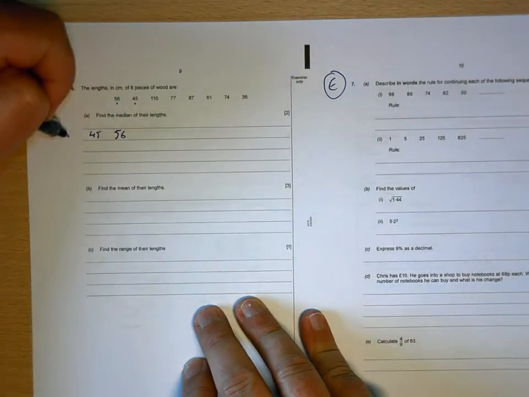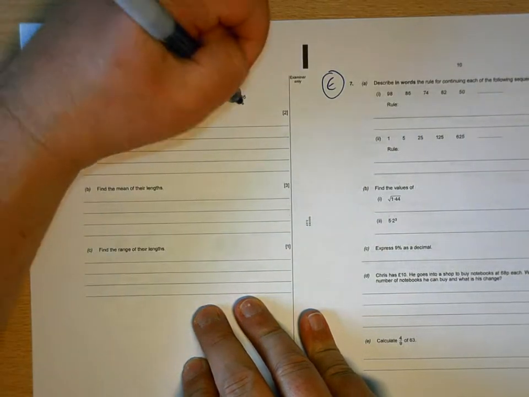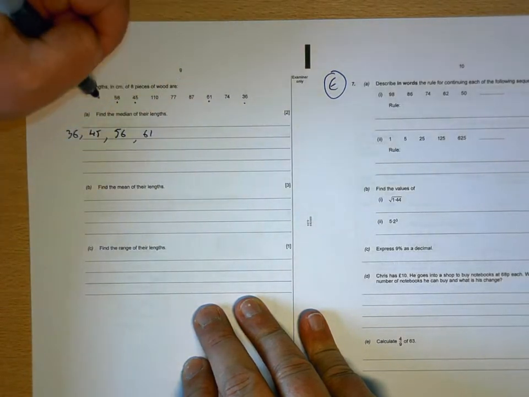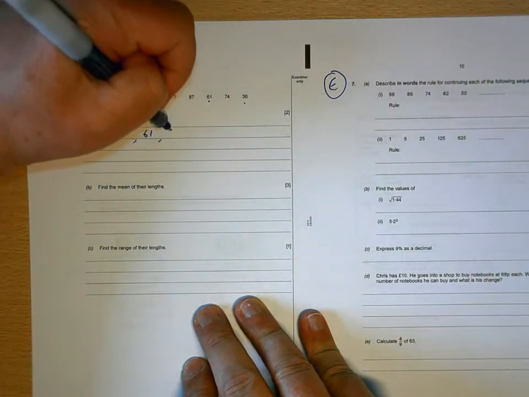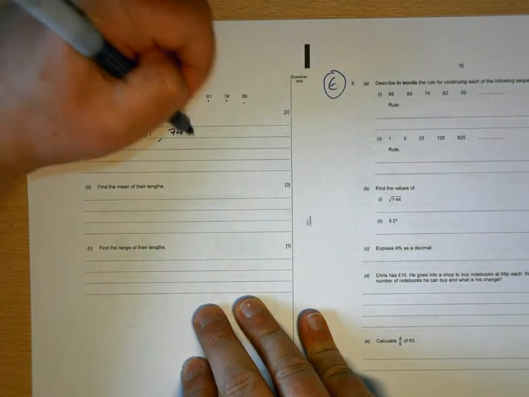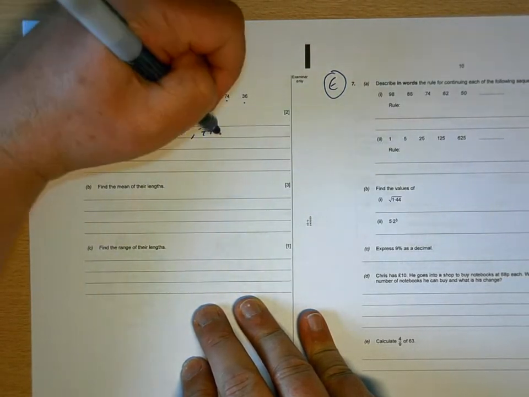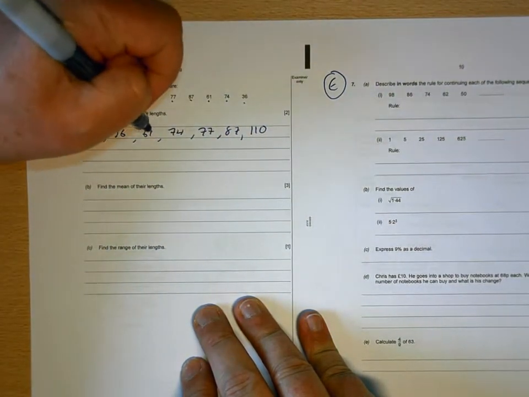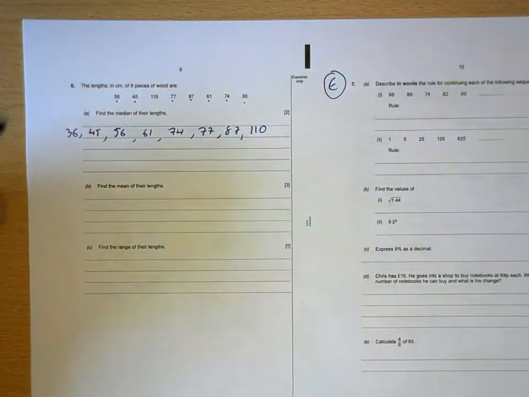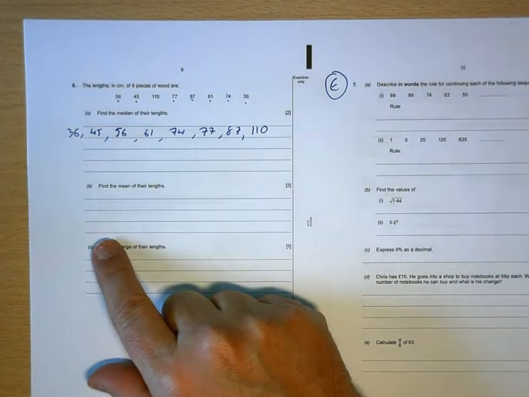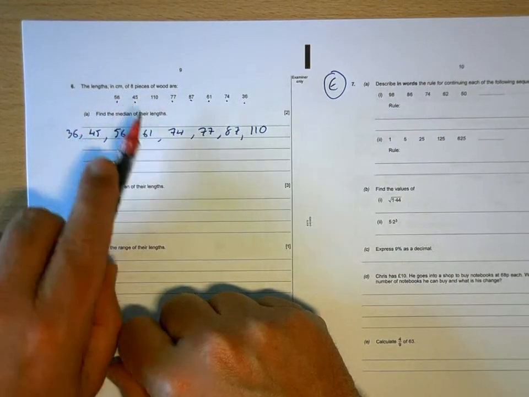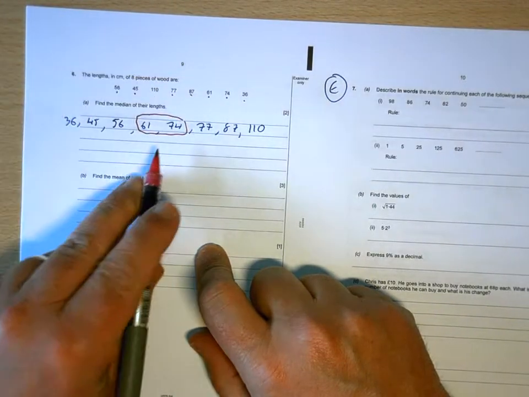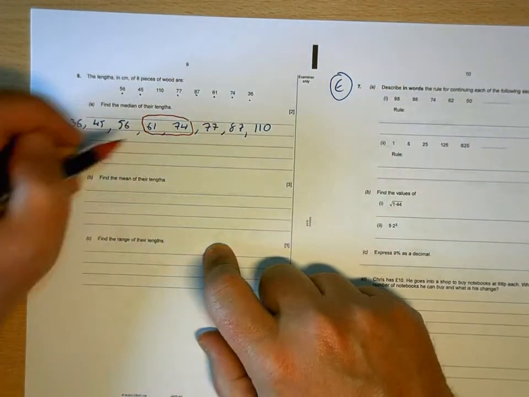Sorry, I've missed out 36. 56, 61 is next. Then comes 74. Then 77. Then 87. And finally 110. 1, 2, 3, 4, 5, 6, 7, 8. The median is the middle, and in this case, because there's an even number, there isn't a middle value, so you've got to find halfway between the 2 middle values.